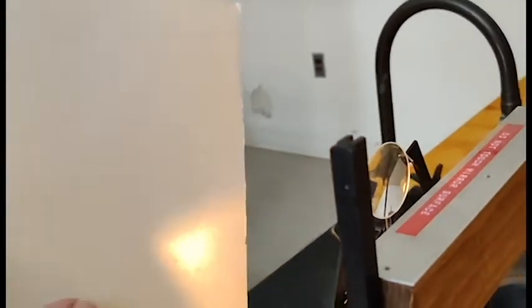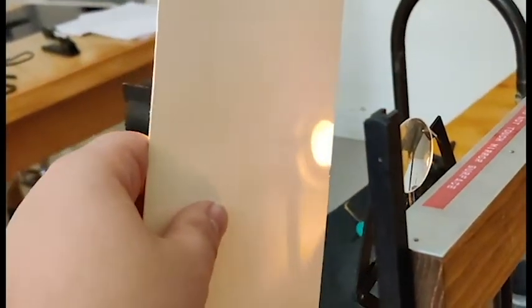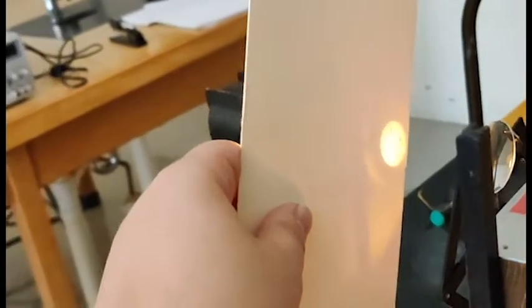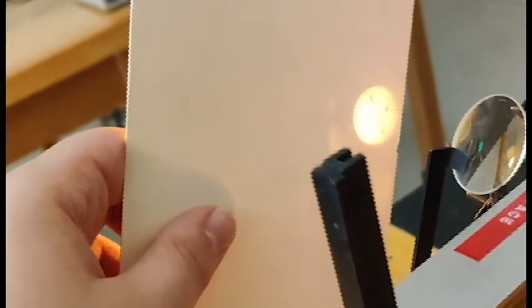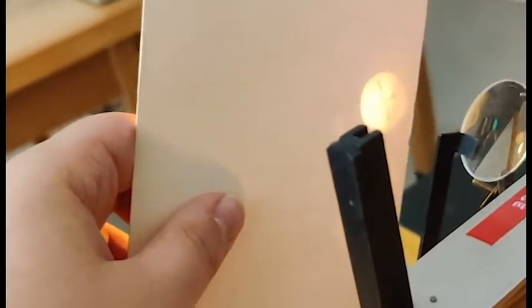And then we could measure the distance between the screen and the lens to find the focal length yet again. So as you can see, an image is produced on the screen, even though it's kind of fuzzy, but that's our next method, coincidence, for finding the focal length of a lens.